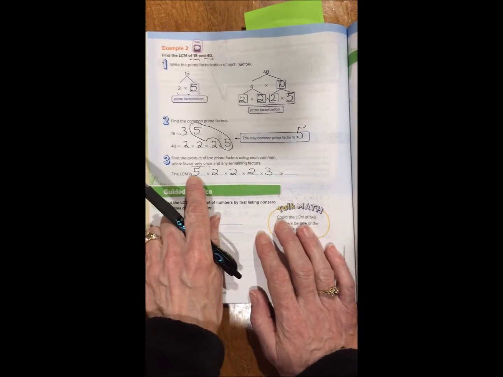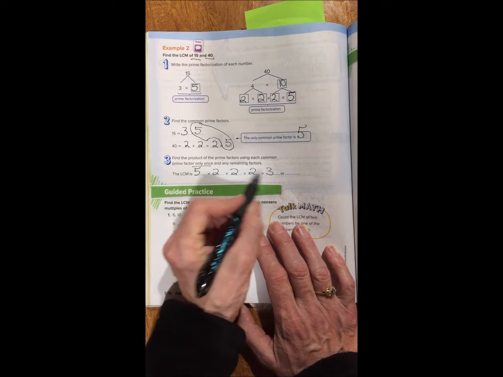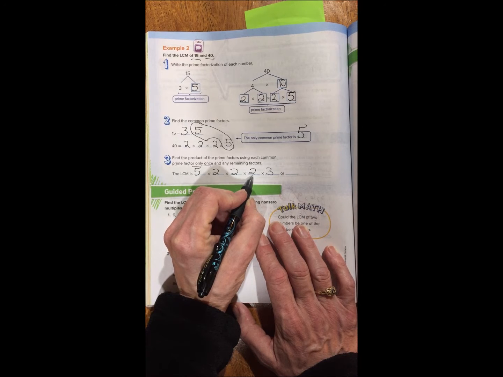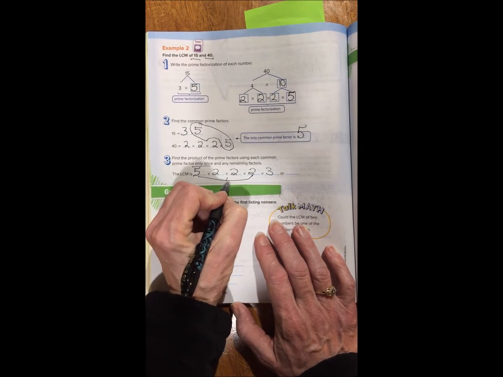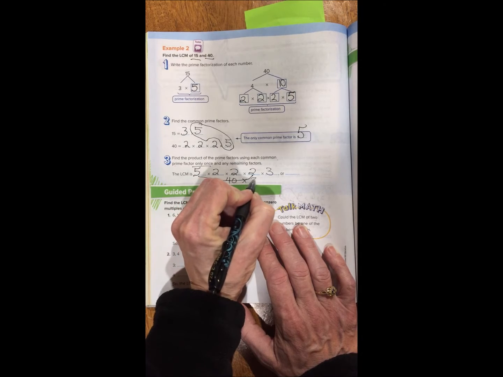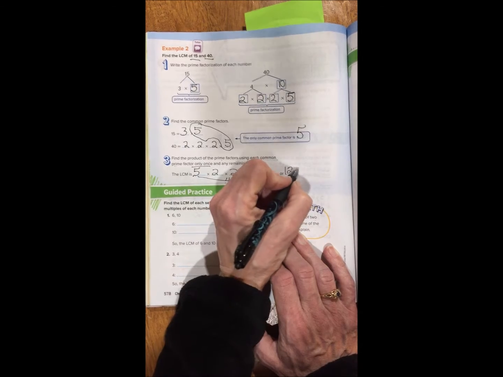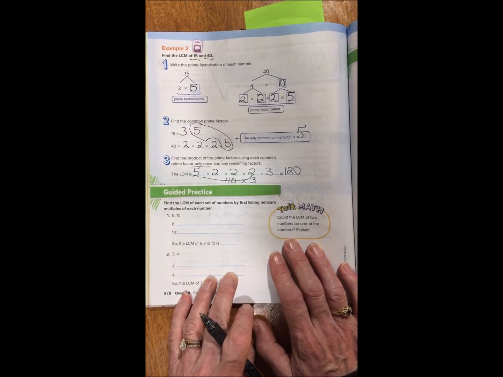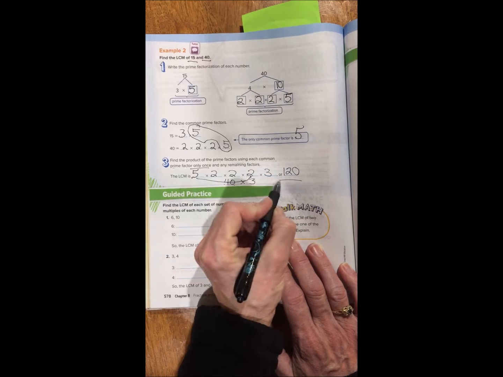Now I put 5 first, but technically if I had to multiply this, I'd prefer to start with the little ones. So I'm going to do that right now. 2 times 2 is 4. 4 times 2 is 8. 8 times 5 is 40, which is a nice even number. And then 40, which all of these make, times the 3 that was left. I know 3 times 4 is 12 with a 0. Add the 0 on. So their lowest common multiple that 40 and 15 would go into is 120.